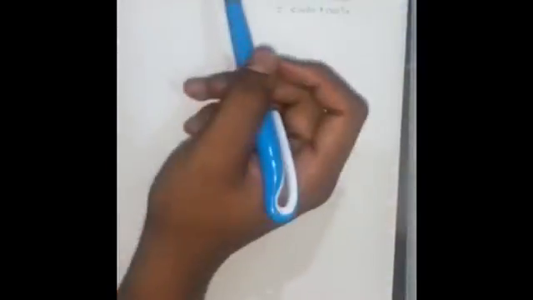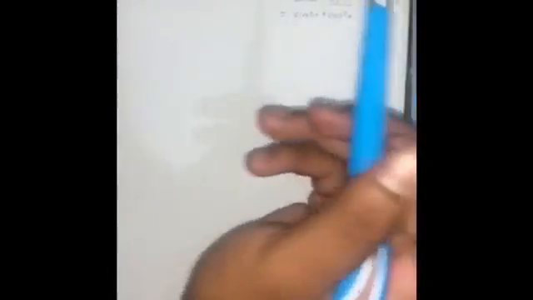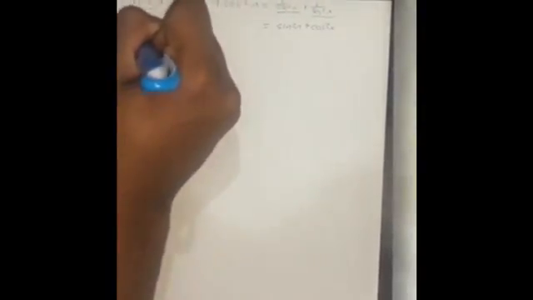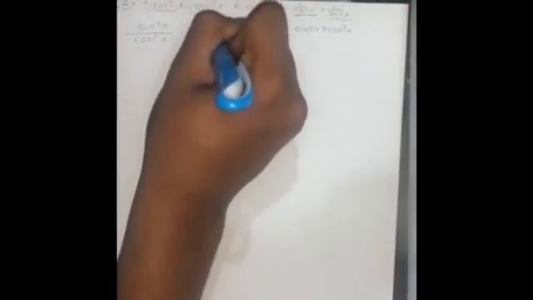And then the next step, we want to change the tangent into terms of sine and cosine. So tangent squared of x is sine squared of x over cosine squared of x, times cosine squared of x.